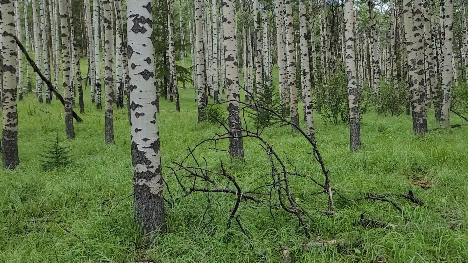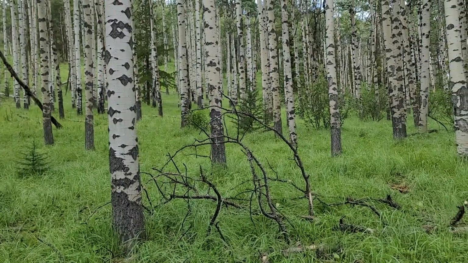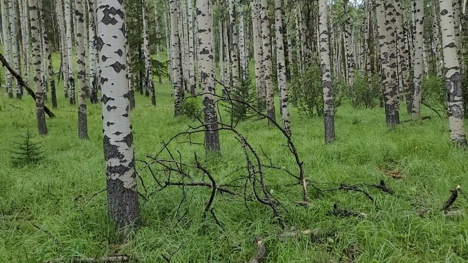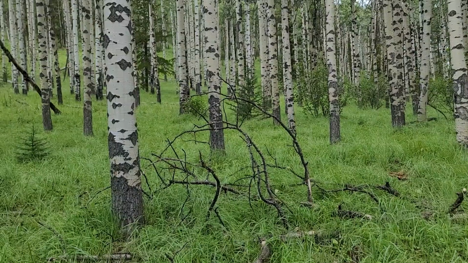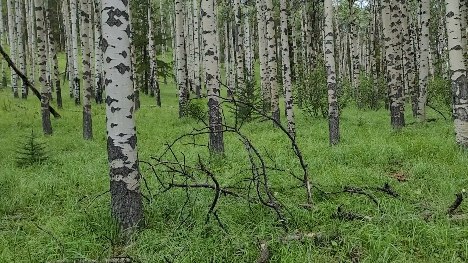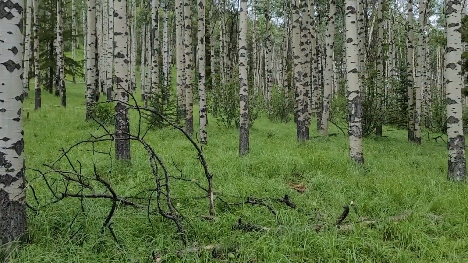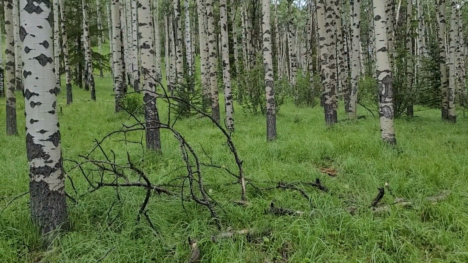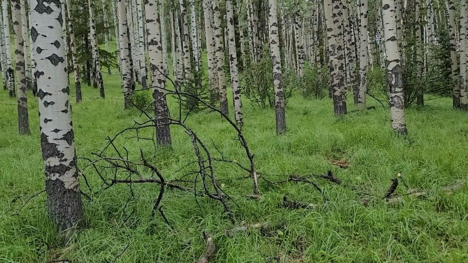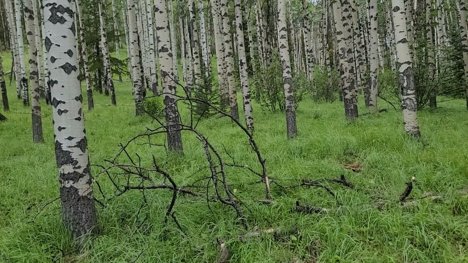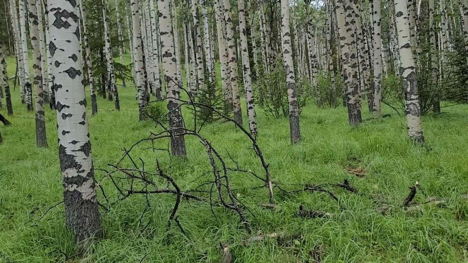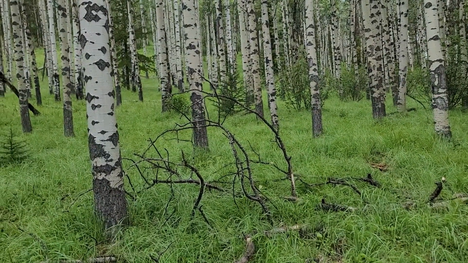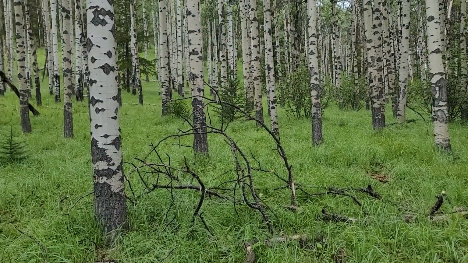Today's video we're going to be highlighting a tree, the Trembling Aspen, or the scientific name Populus tremuloides, I believe. So this is a tree that many of us see throughout Western North America, right from the southwestern US, higher elevations there, all the way into Northwest Territories, Yukon and Canada, and Alaska, of course.